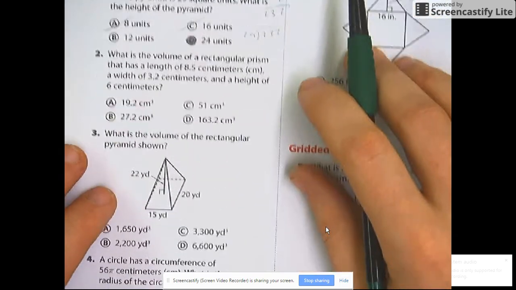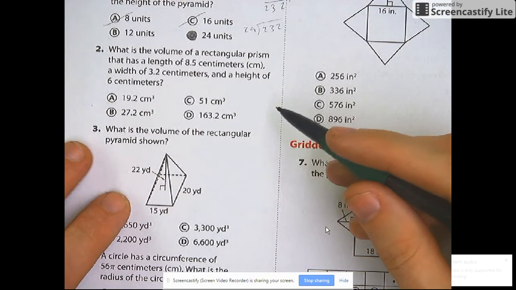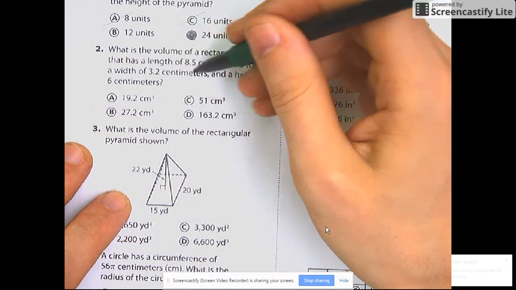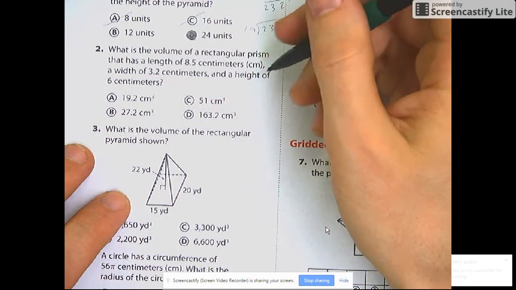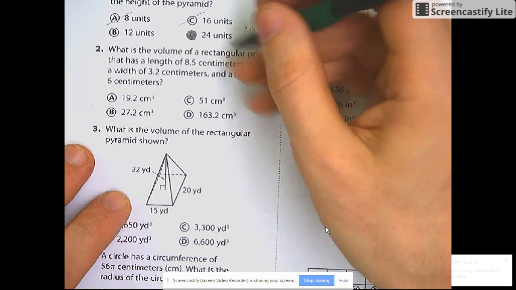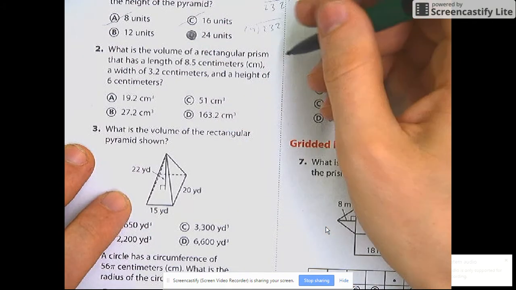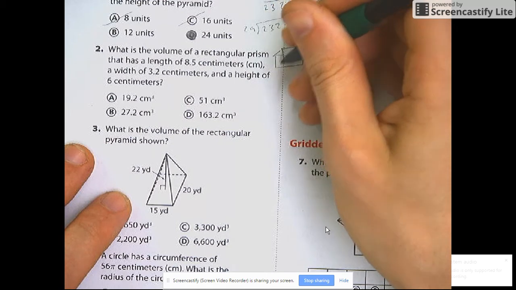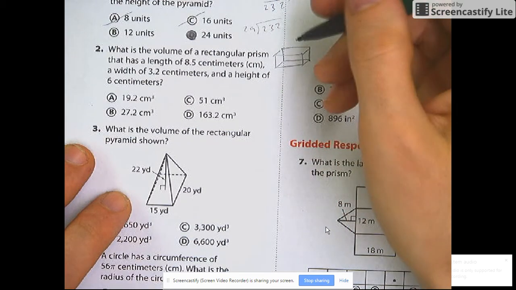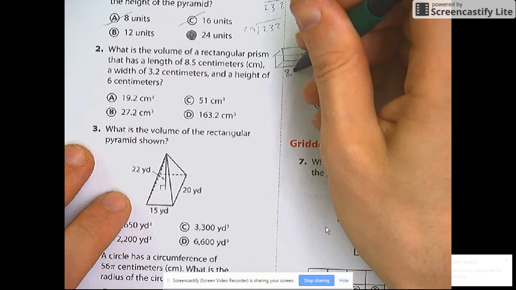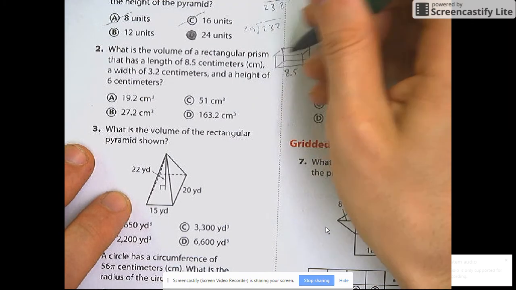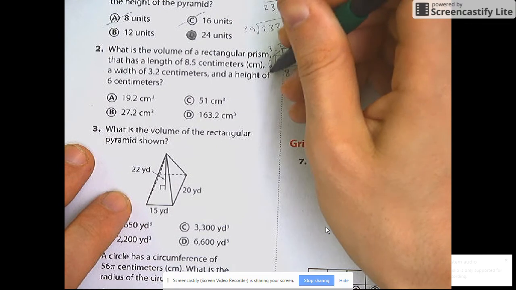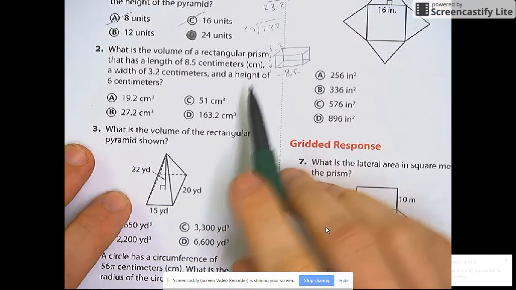Okay. Number 2. What is the volume of a rectangular prism that has a length of 8.5 centimeters and a width of 3.2 centimeters and a height of 6 centimeters? So again, I'm going to draw this out. I'll have a picture. A rectangular prism. And label it. Has a length of 8.5. Has a width of 3.2. That's going this way. And a height of 6. And I want to know what is the volume.